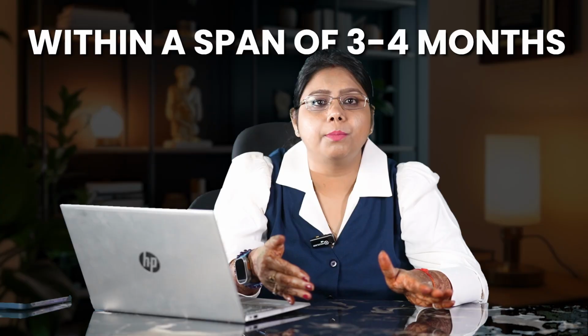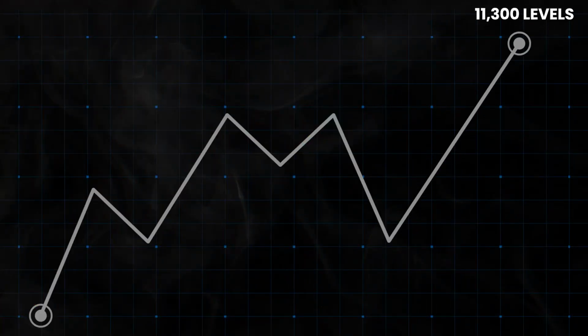What you should have done is kept calm, because this COVID is not going to stay with us for a very long time. It will definitely settle down. You should have kept your portfolio with you, and you would have seen the change. Within a span of 3-4 months, Nifty again reclaimed 11,300 levels. So nothing big happened because of this volatility for long-term players.